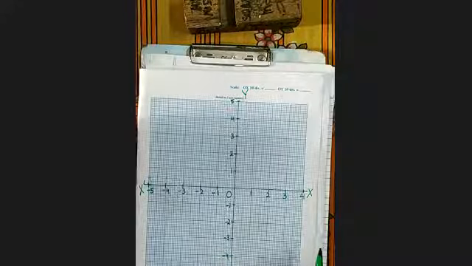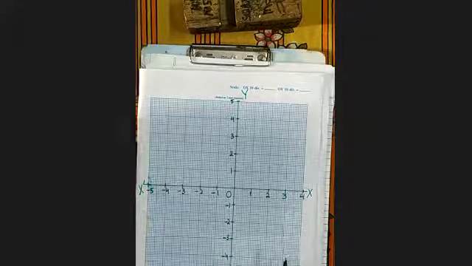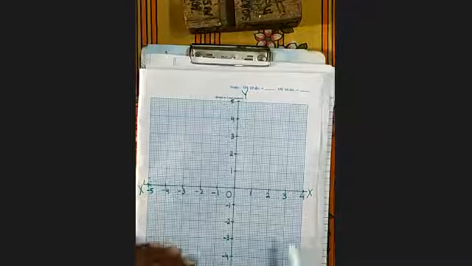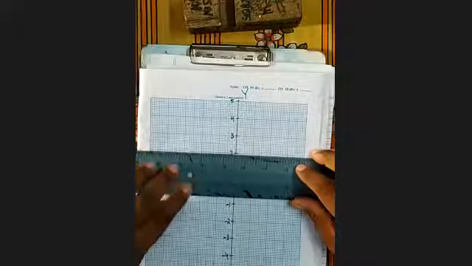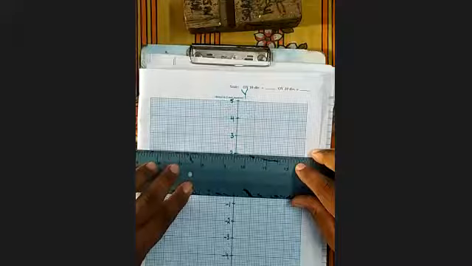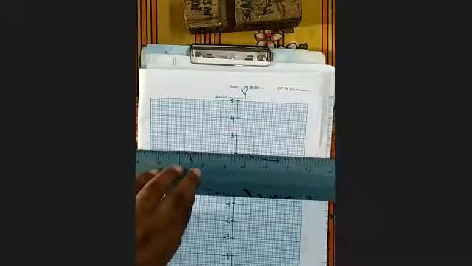Now all of you see here. Suppose there is a line which is parallel to the x-axis.